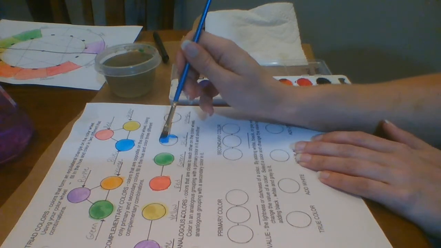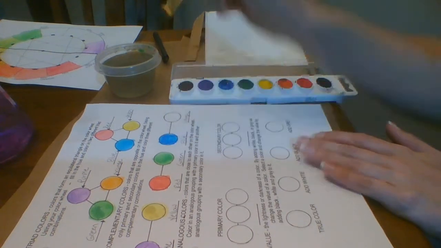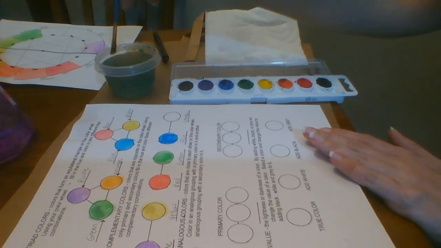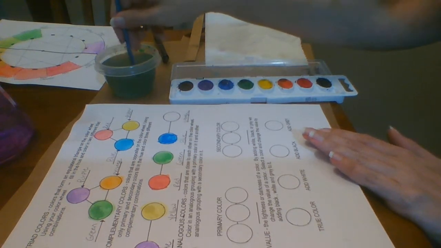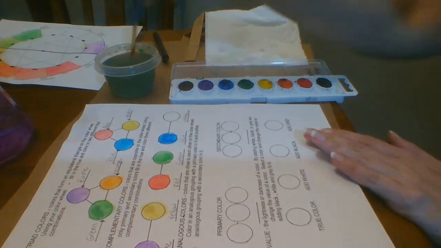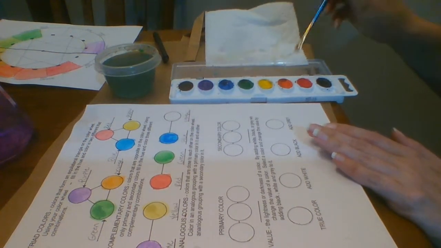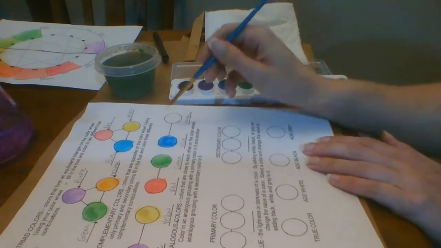I'm going to do some blue here. And then finally, I'm going to finish up just a moment. Well, now I've added too much blue. My water is blue. I still have blue in my brush. Oh my, a lot of blue paint. And then I'm going to go with orange.